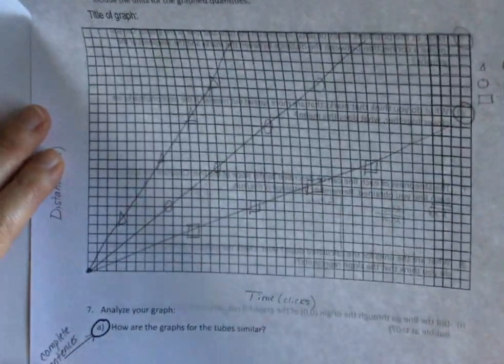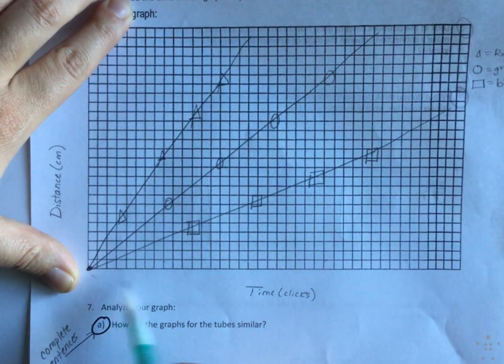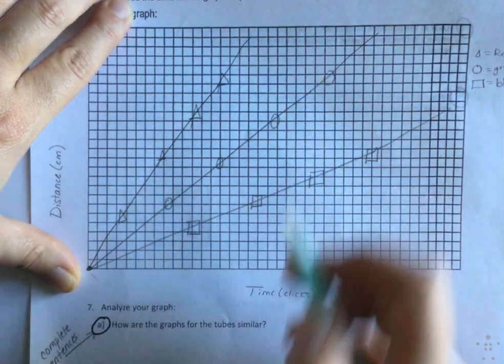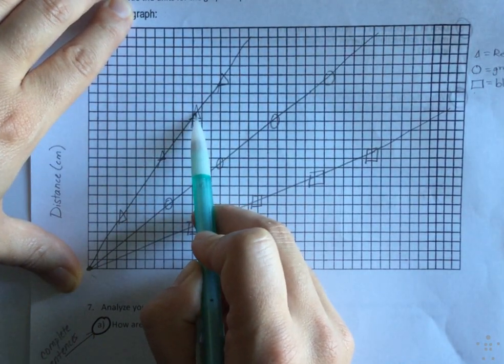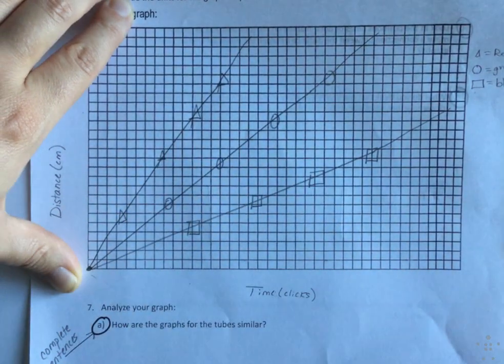And which side of the graph runs? This one. It just makes sense. So we're going to get the run part of our graph from time. Now you can get this from the graph. You can pick a certain point and go figure out your rise, figure out your run, divide, and be done.